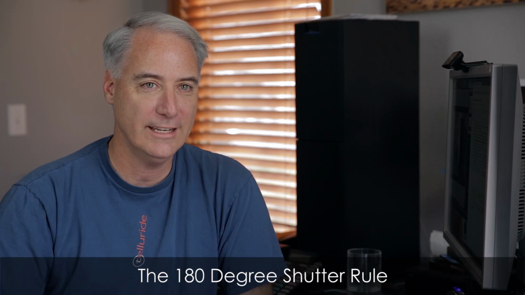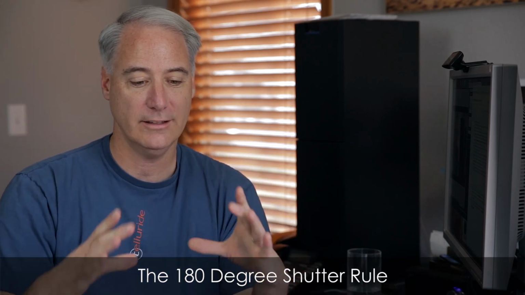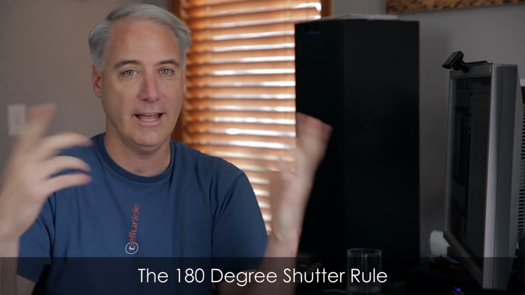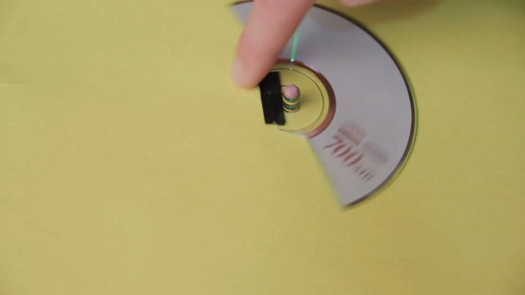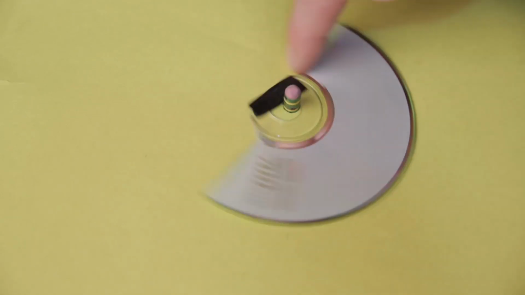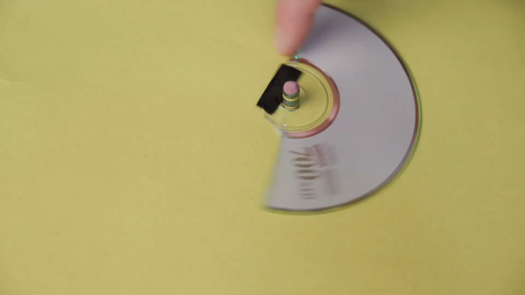And there's a term for this, and it's called the 180-degree shutter rule. When you look at a circle, it's 360 degrees, and if you chop it in half, you get 180 degrees. And that's what's happening: half the time the frame is exposed, and half the time it's not.